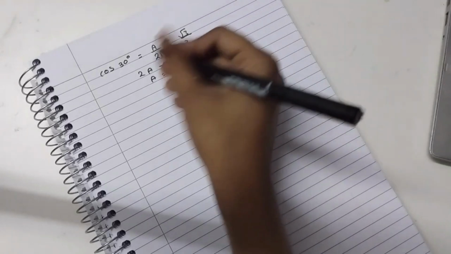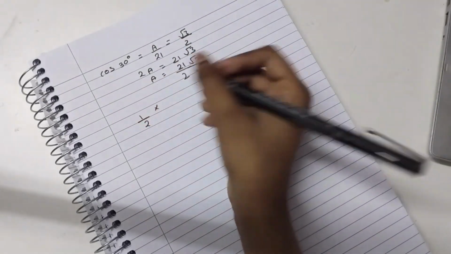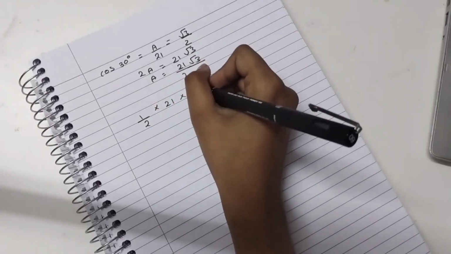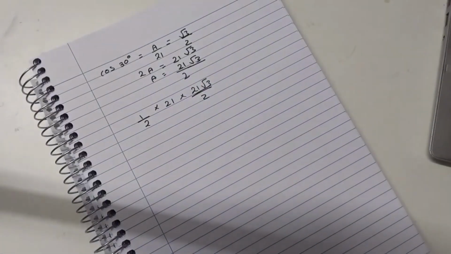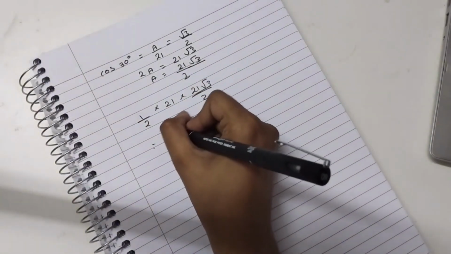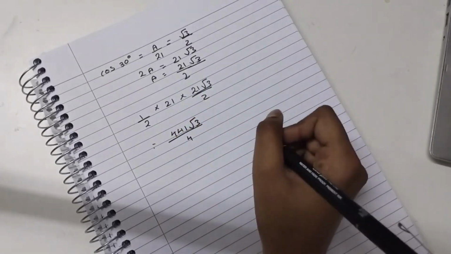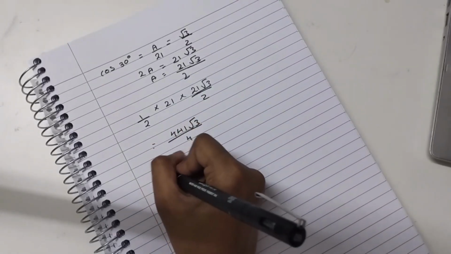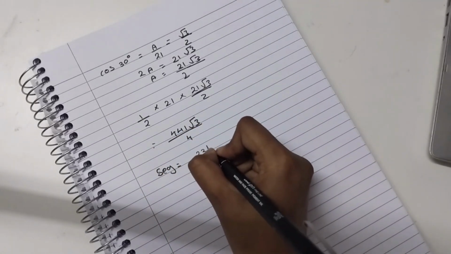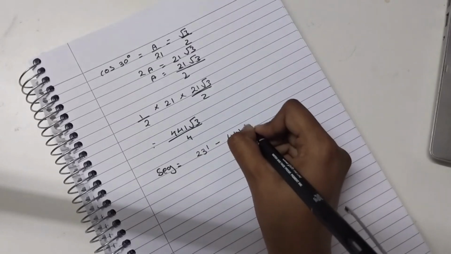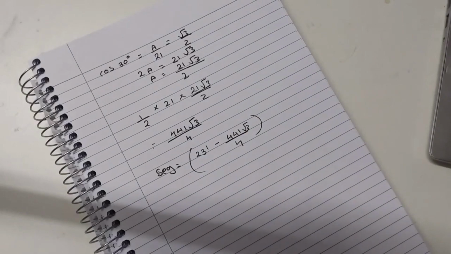So now that we know these values, we can substitute them in the area of the triangle formula, half into base, which is 21, times 21 root 3 divided by 2. So the area of the triangle would be 441 root 3 divided by 4. So now we need to find the area of the segment. So the area of the segment is equal to the area of the sector, which we found is 231, minus 441 root 3 divided by 4, which is equal to the area of the segment.